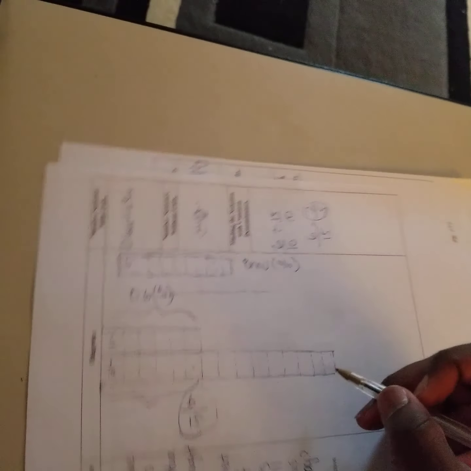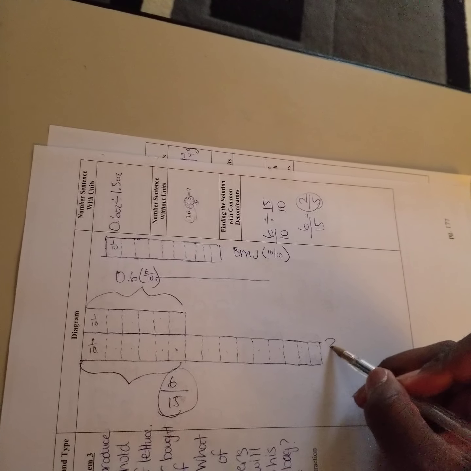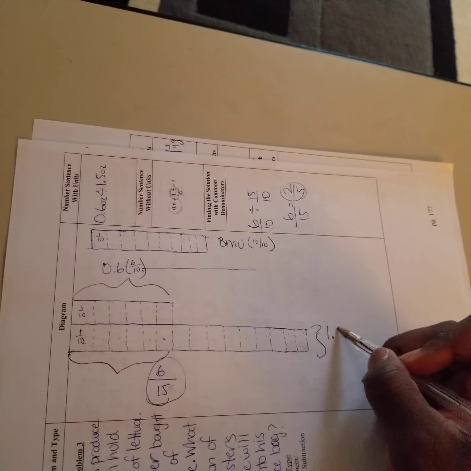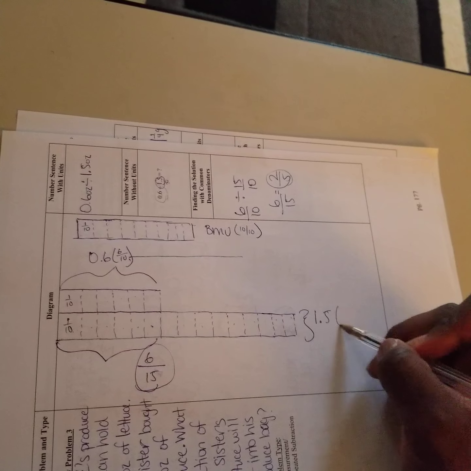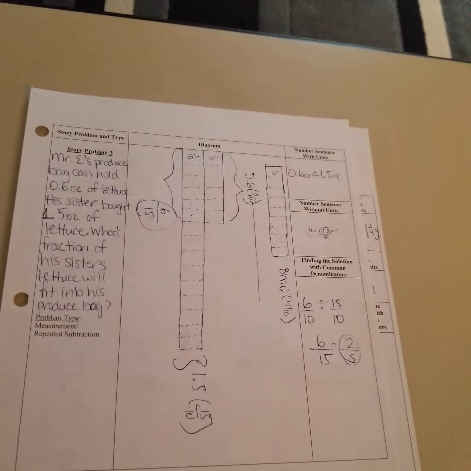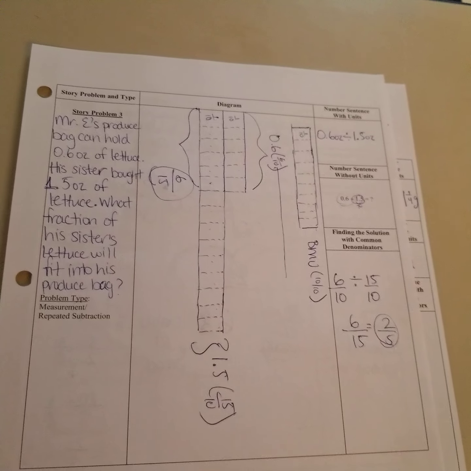I did all my labeling here. And I believe that's it. If you have any questions, oh, did I label this? No. So this is 1 5/10. If you have any questions, send me an email or send me a message and I'll help you.